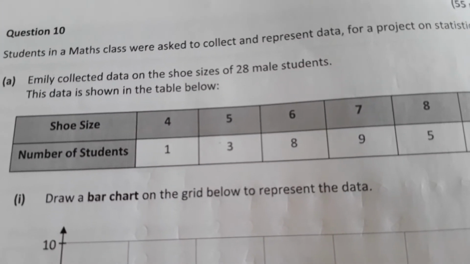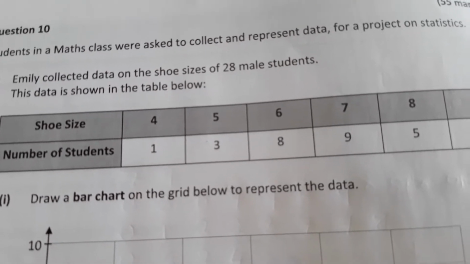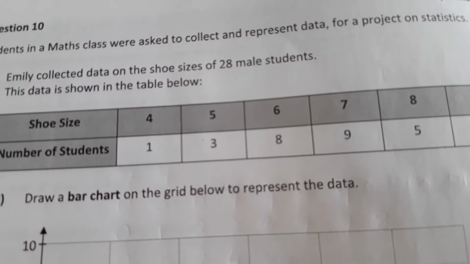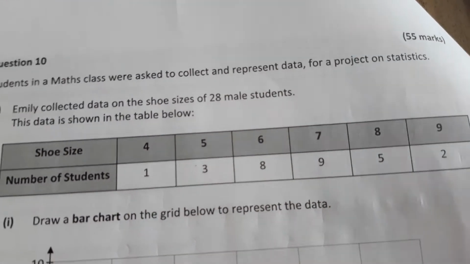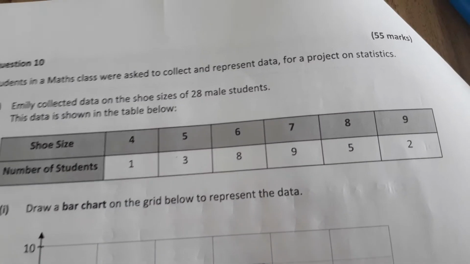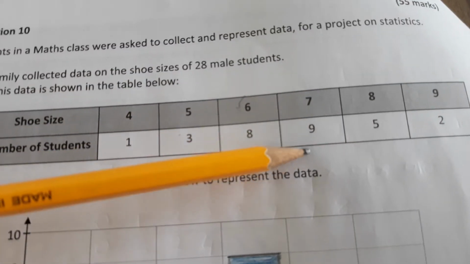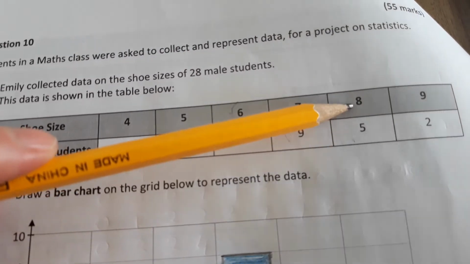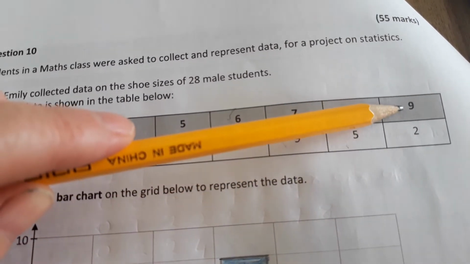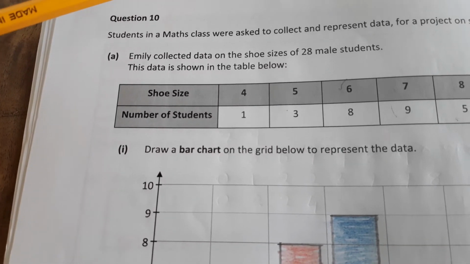One student was shoe size 4, 3 students were shoe size 5, 8 students were shoe size 6, 9 students were shoe size 7, 5 students were shoe size 8, and 2 students were shoe size 9. Draw a bar chart on the grid below to represent the data.